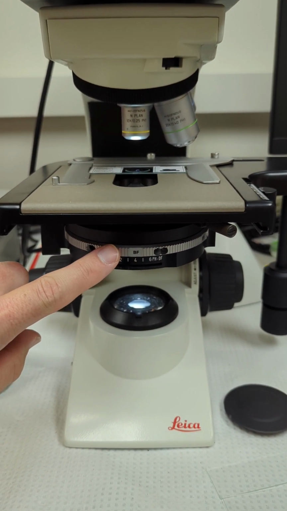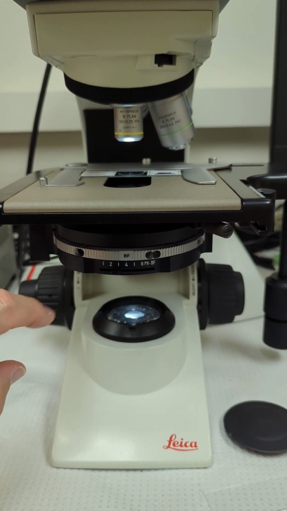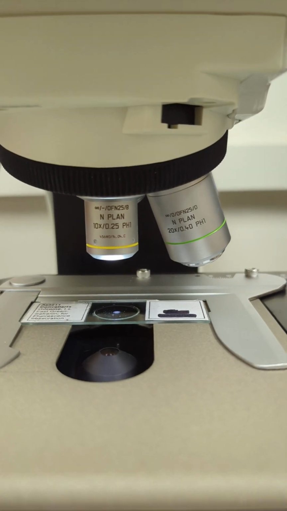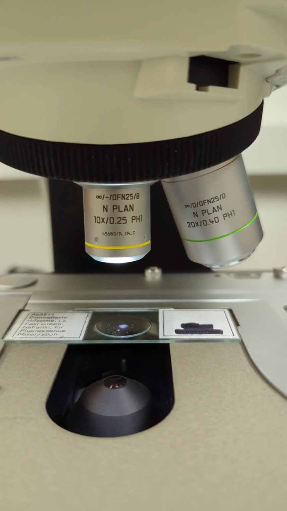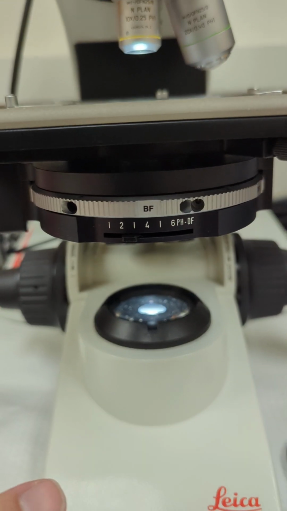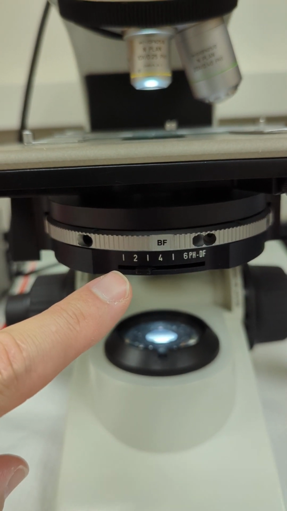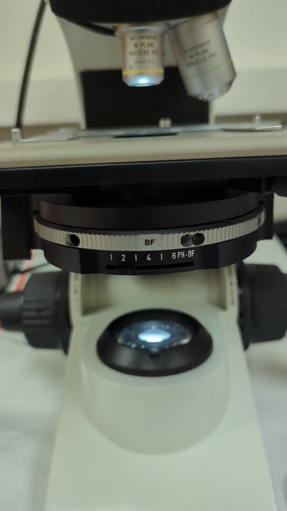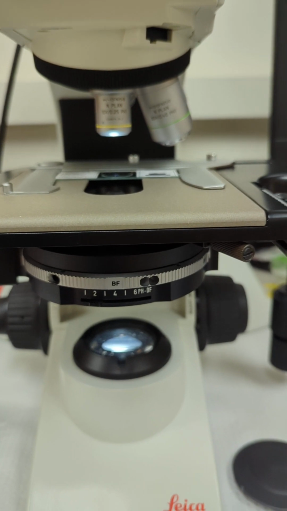You'll set your condenser at Brightfield. And then for 10x, and I said this in another video, it says 10x 0.25. So that means the condenser down here, we want to set it at 2.5, so around 2, right there. And that would be optimal for your condenser setting.